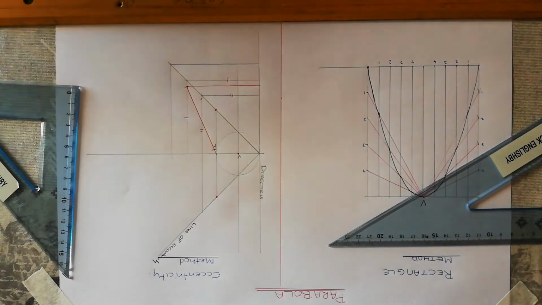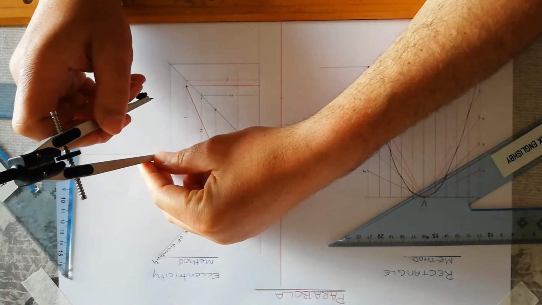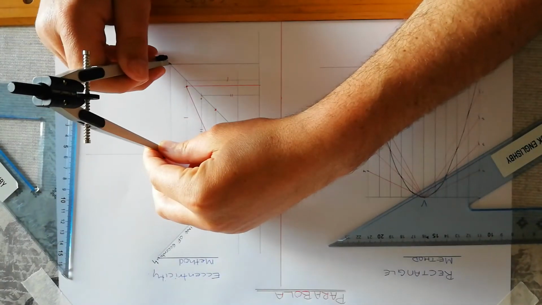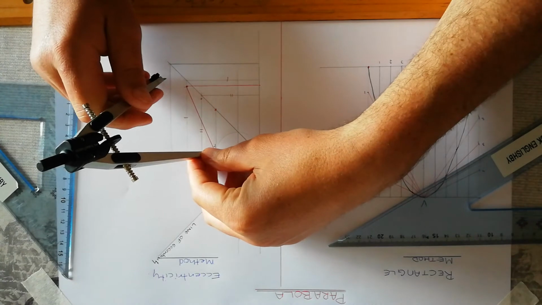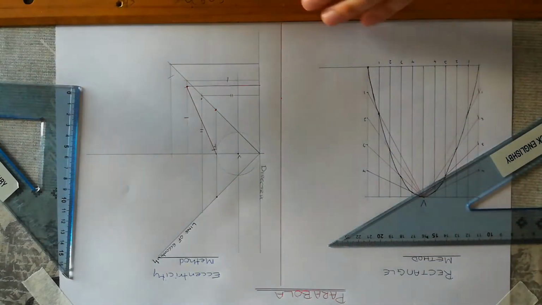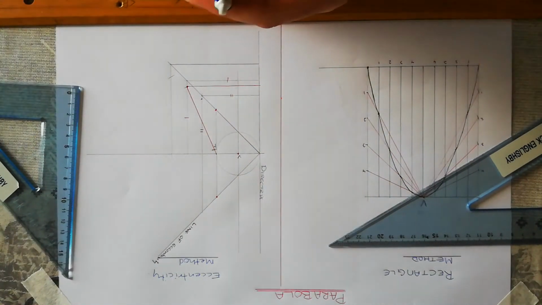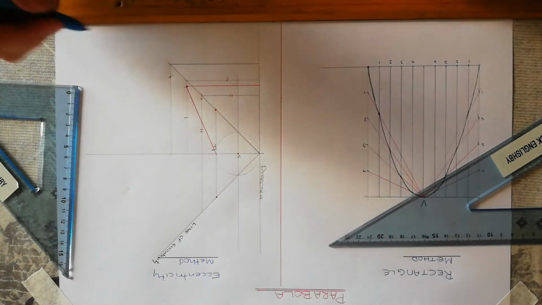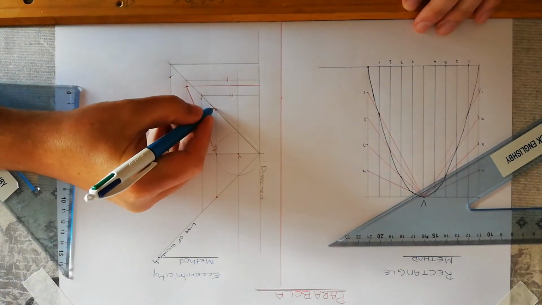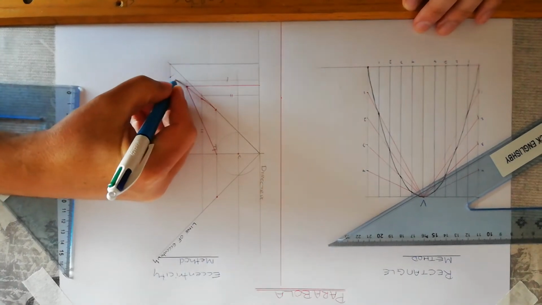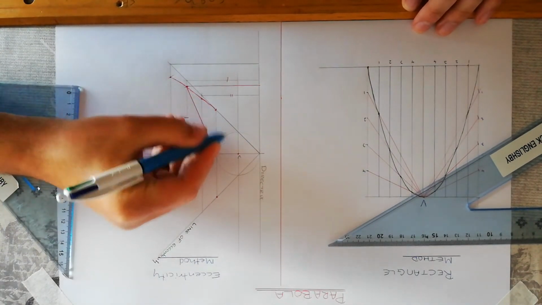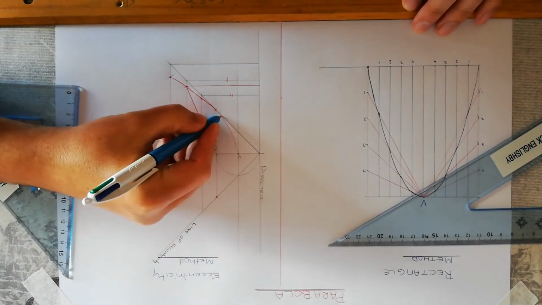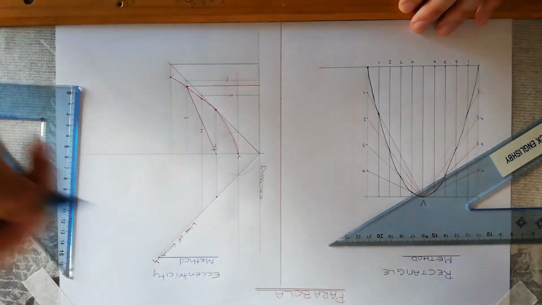So all I have to do is take the height of this line, go back to the focus, and swing an arc, and that will give me another point in the curve. So now the curve will start to take shape, as you can see.